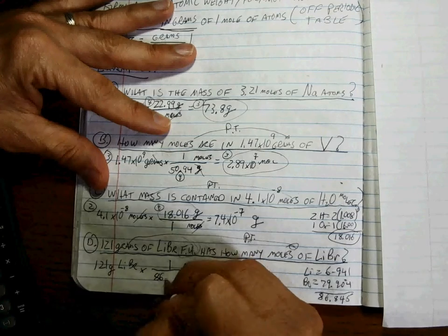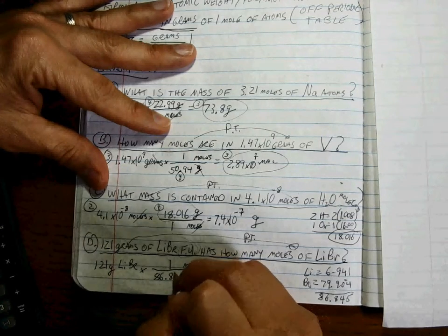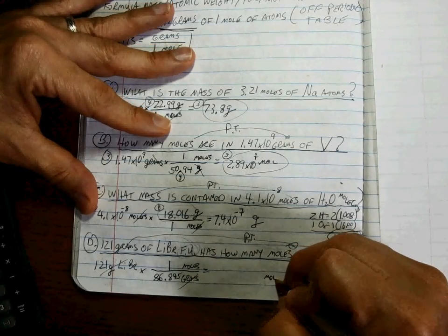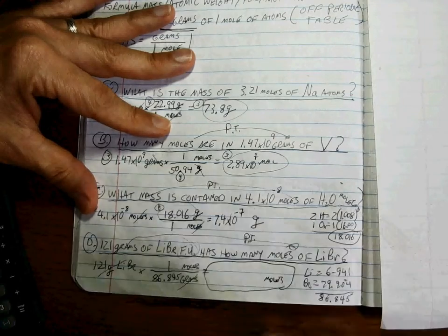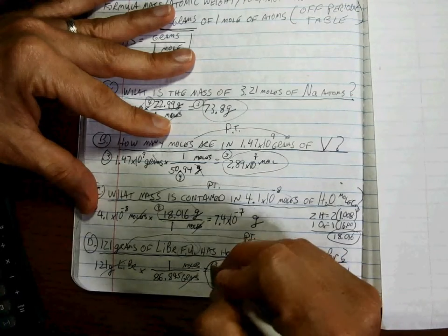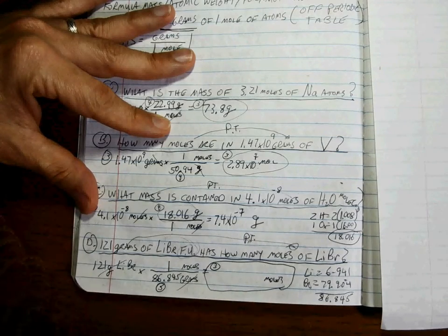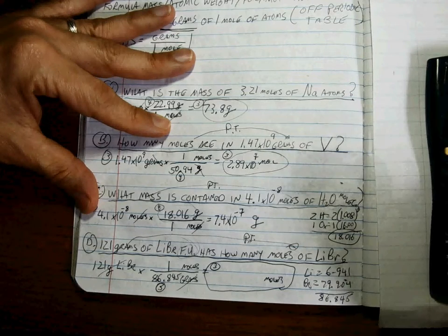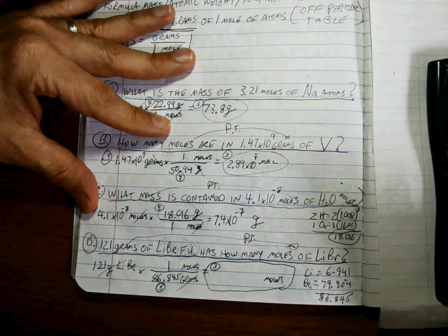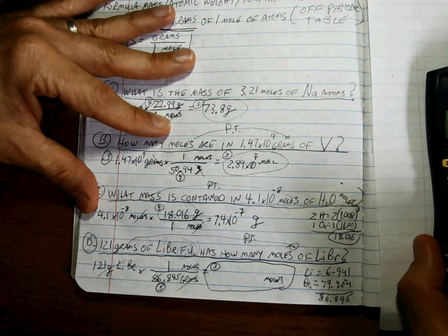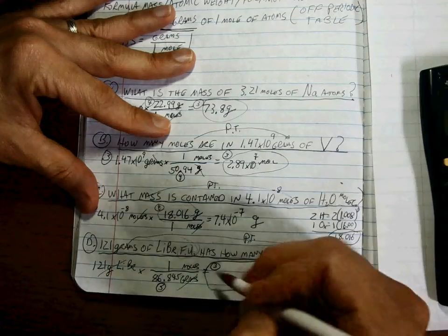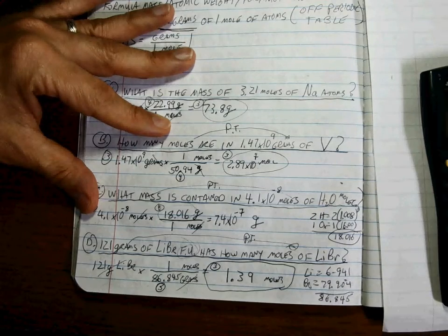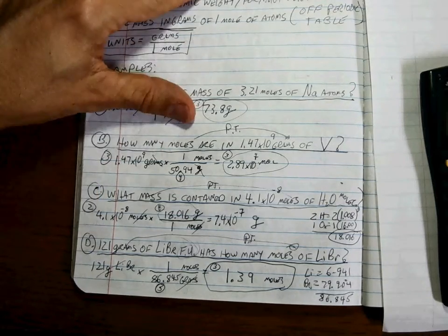So 86.845 grams. Cancel. We're left with moles. 3 sig figs in our answer because this has 5. So it's just punch it in and see what you get. 121 divided by 86.845. Alright, I get 1.39 moles. That's it. Nothing to it. Good luck. Pound out a whole bunch of examples from 5C.